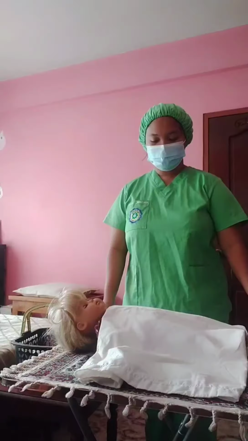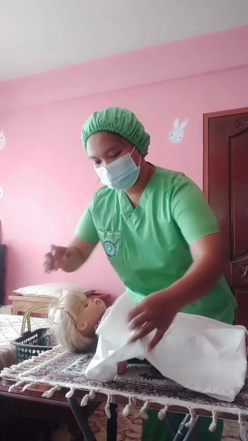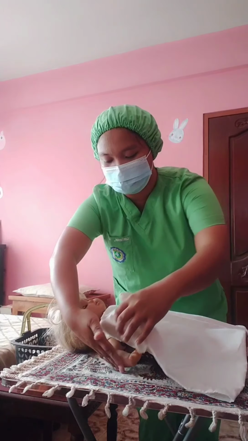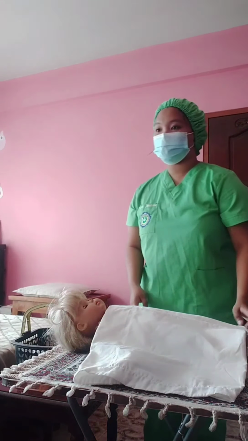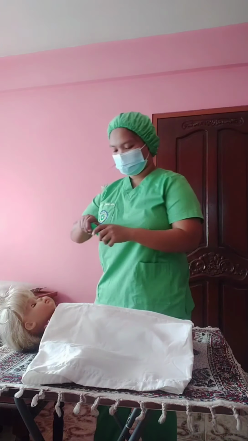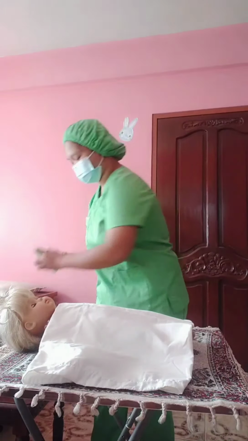Then complete necessary assessment before administering medication. Check allergy bracelet or ask patient about allergies. Explain the purpose and the action of each medication to the patient. Perform hand hygiene and put on gloves.